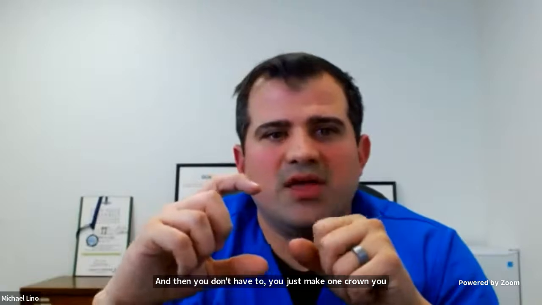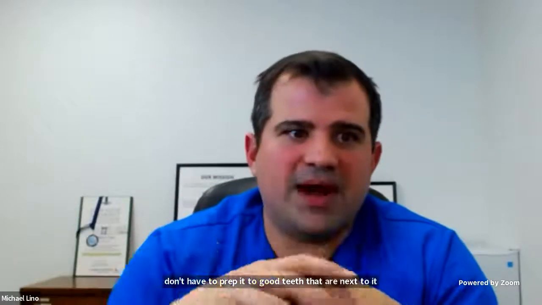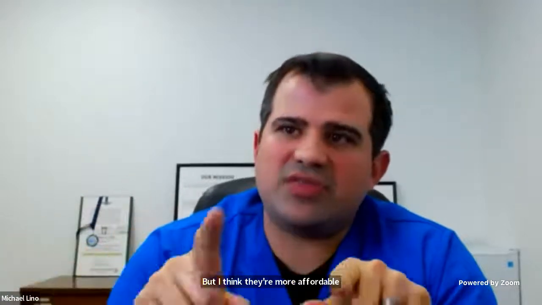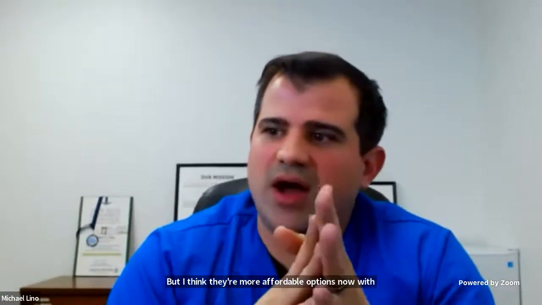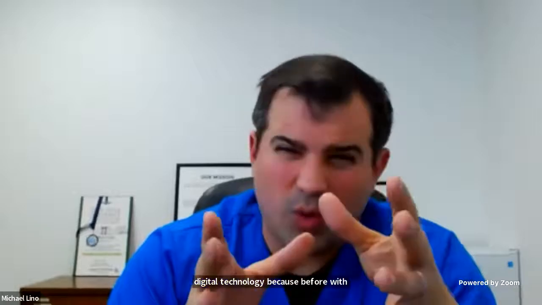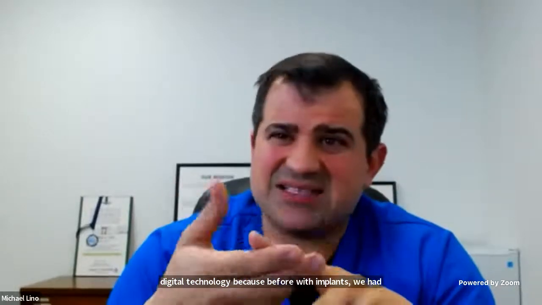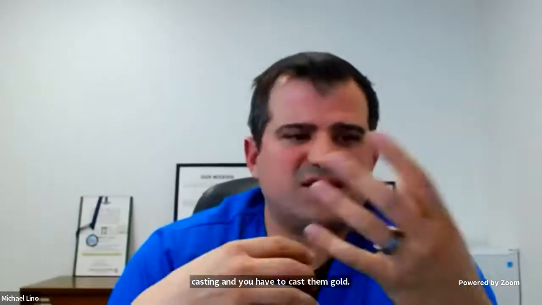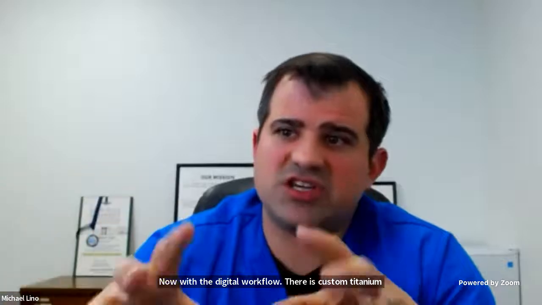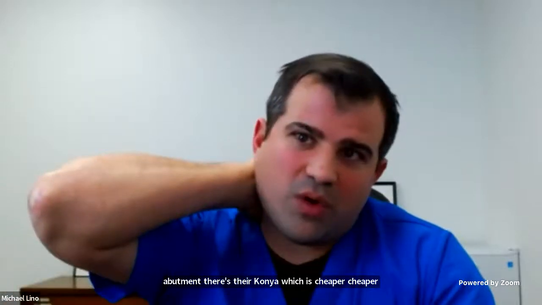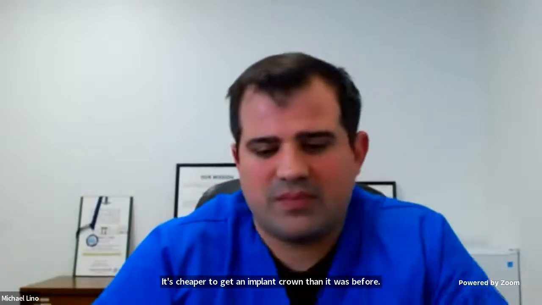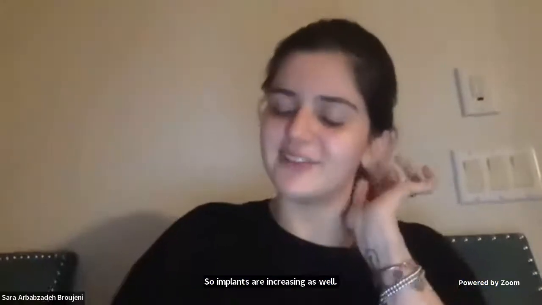So they're more expensive, but I think they're more affordable options now with digital technology, because before with implants, we had to use a lot of gold. It was a lot of waxing and casting, and you had to cast in gold. Now with the digital workflow, there are custom titanium abutments, there's zirconia, which is cheaper. So it's cheaper to get an implant crown than it was before. So implants are increasing as well. Interesting. Thank you.